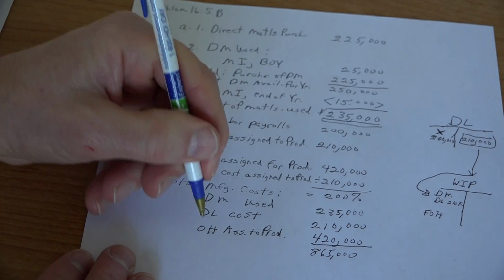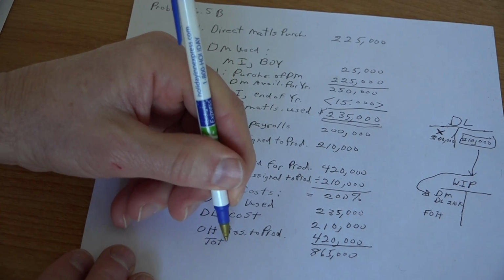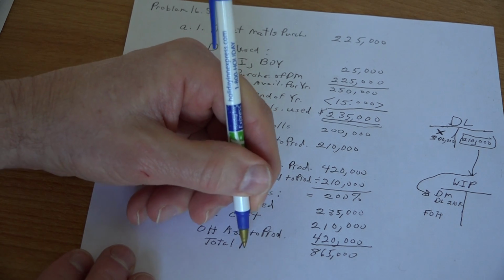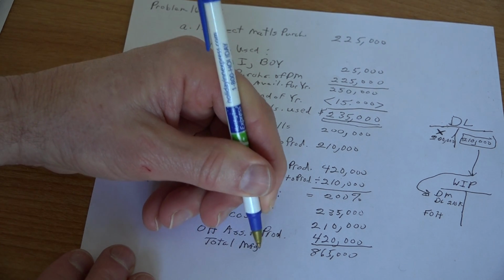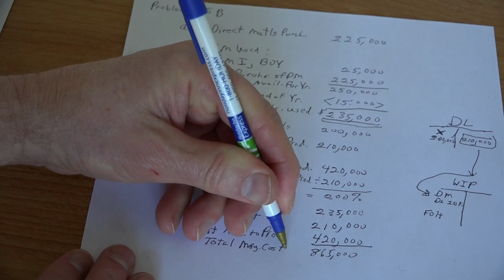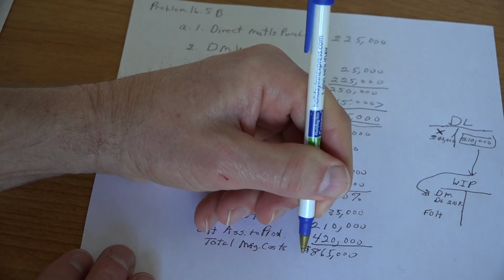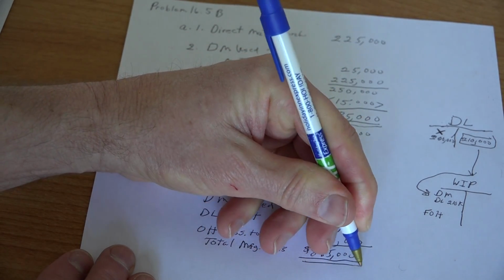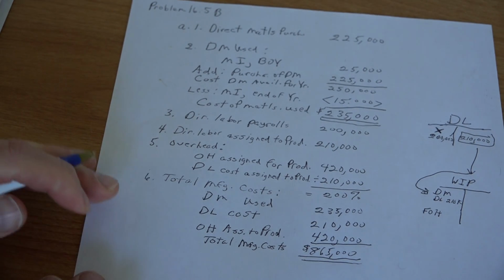And that's your total manufacturing costs. Okay?